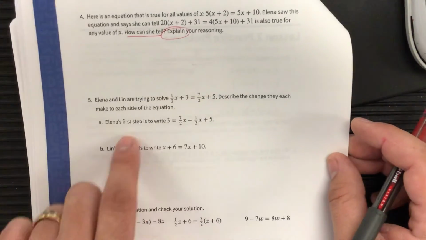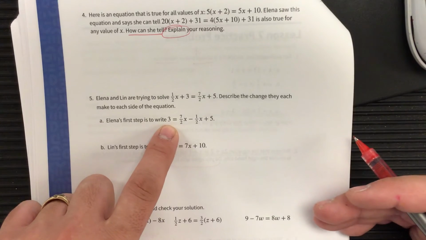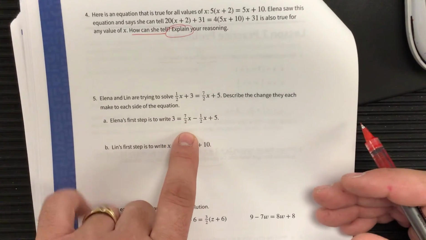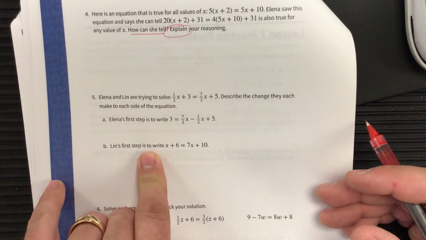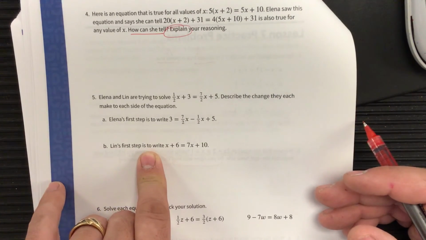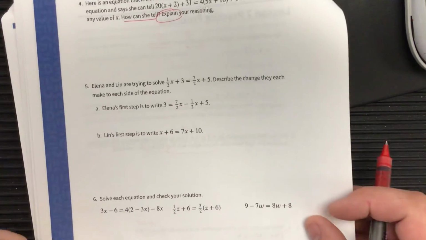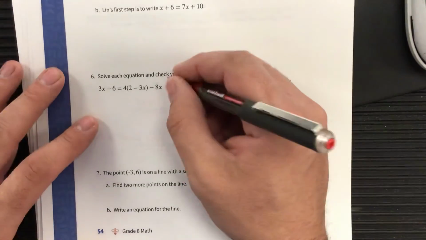We have an equation. Elena solves it one way, does the first step. You want to figure out what she did. What did Elena do to go from the original to her step? Same thing for Lynn. What did Lynn do? Just describe the change. You don't even have to solve that. Just describe what they did. Question number 6, solving. That's what we did today.